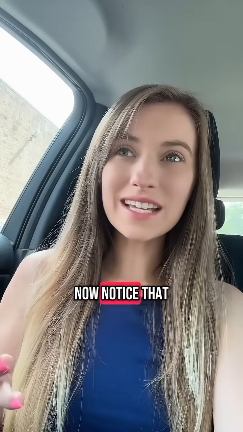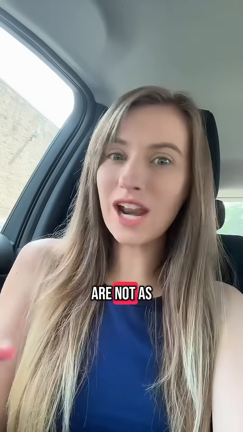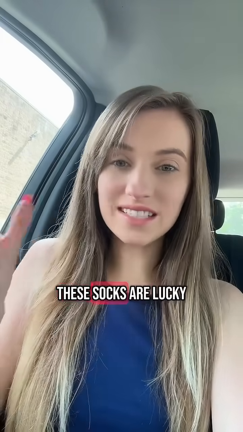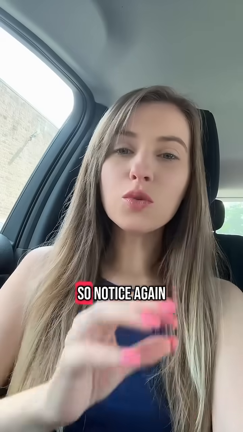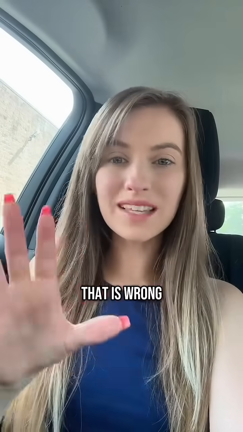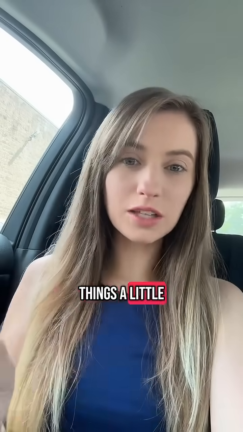Now, notice that shows that these lucky socks maybe are not as lucky as you think. So it's weakening that argument that these socks are lucky. So notice again, that's pulling in extra information to prove that your conclusion is not valid, it's not true, but the flaw already shows something that is wrong with the argument, in that case, the correlation versus causation. So I want you to think about those two things a little bit differently, tackle them a little bit differently on the exam as well.